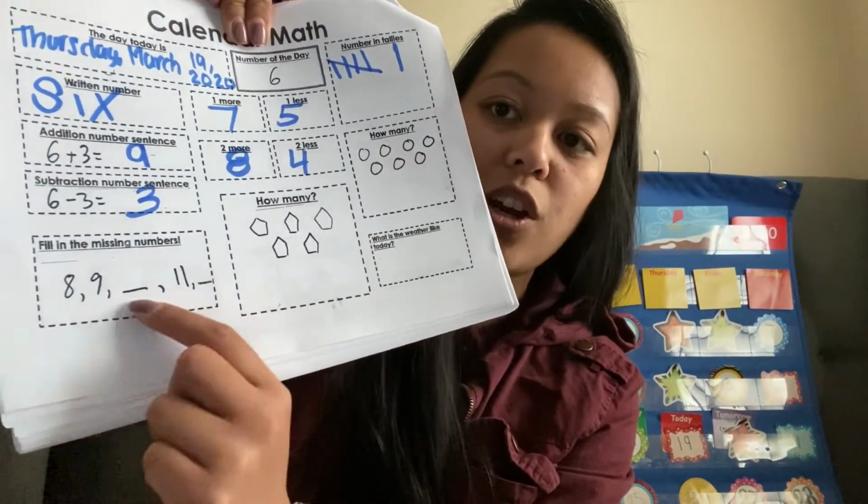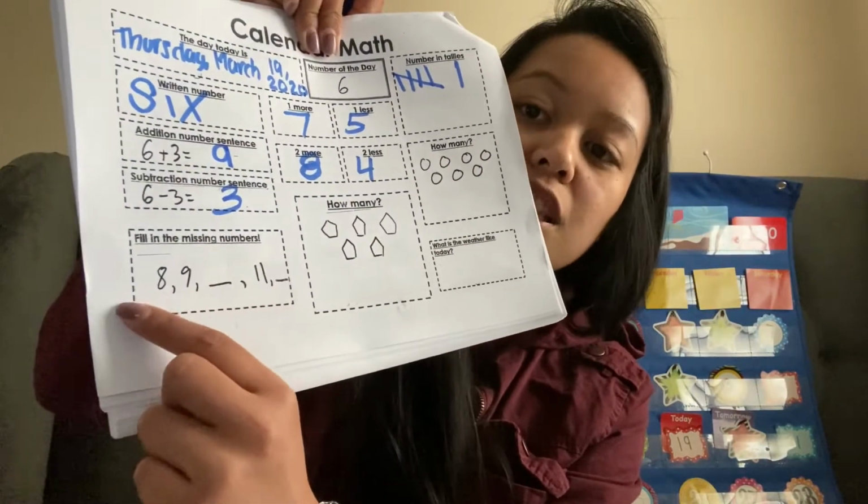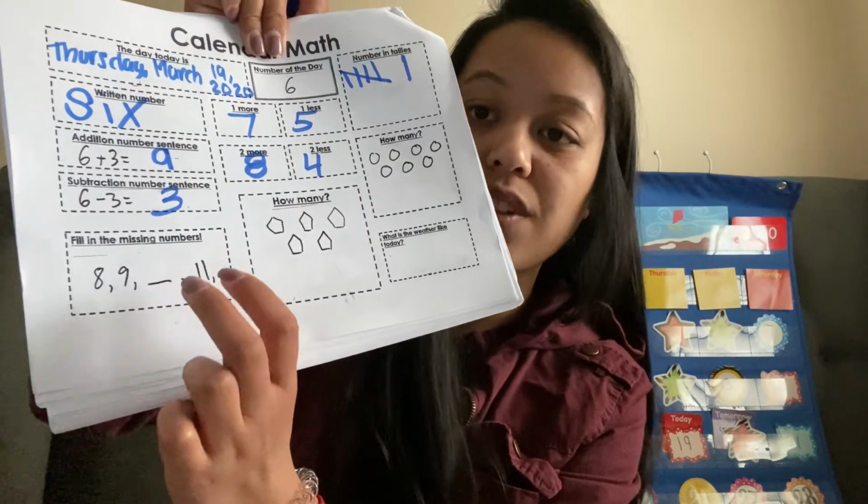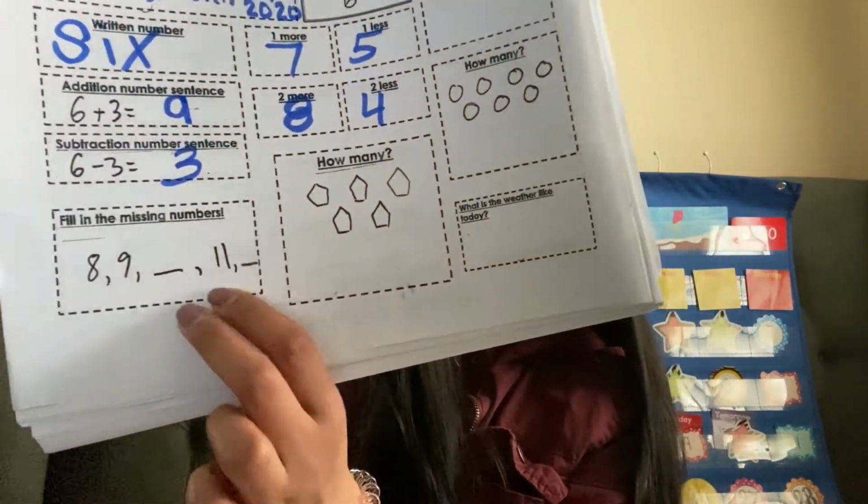Okay, Rocketeers. So it says fill in the missing numbers. Again, we can just count on, or we can also use our number chart right here to help us with that. So we have 8, 9. I'm gonna fill these two in, and then you guys can check yours.